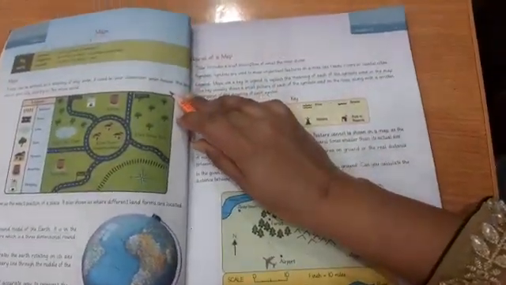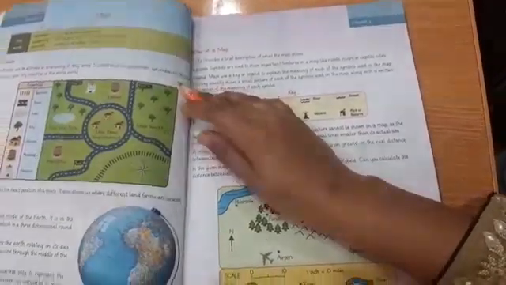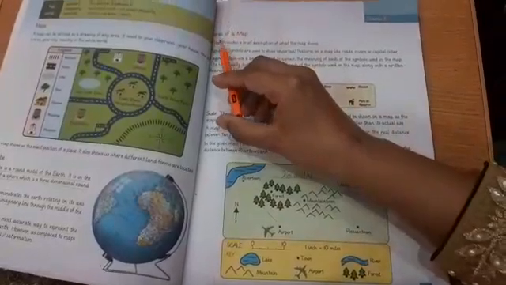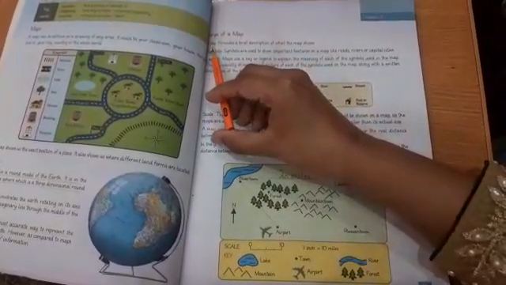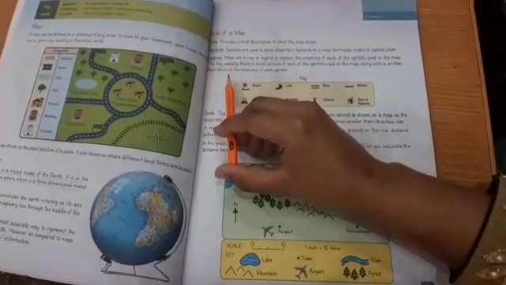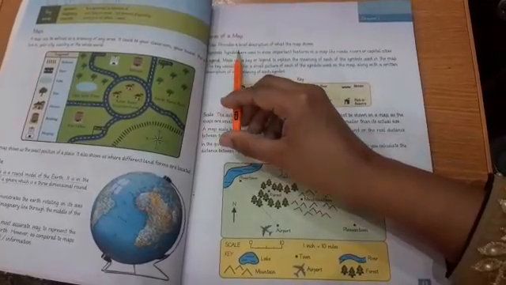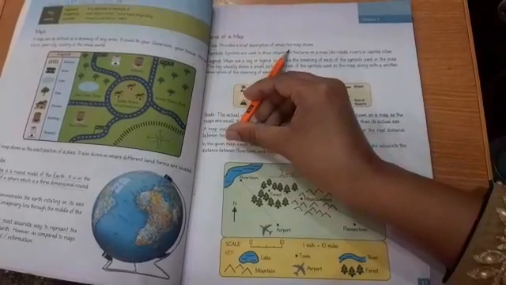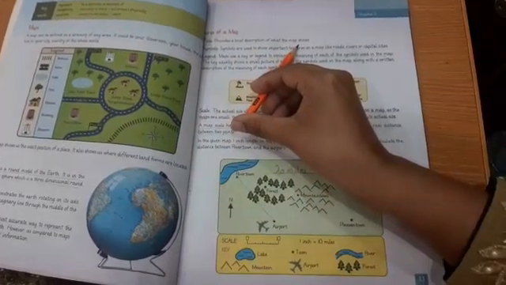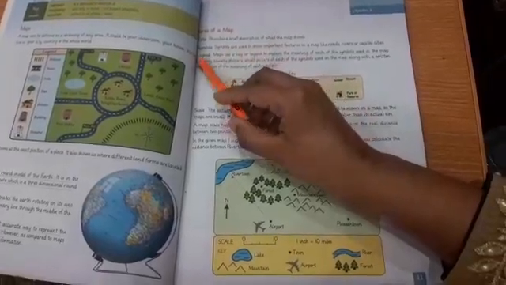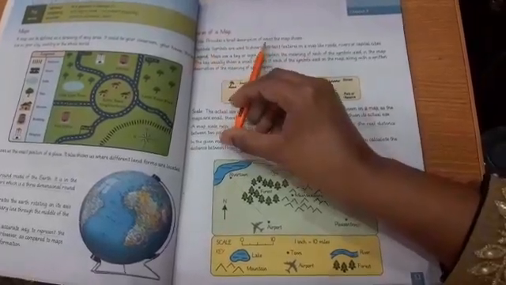Okay, come to the next page. Here the topic is the features of a map. Features of a map. Title. First of all, we give a title to the map, which tells which map we have drawn. It is a brief description of what the map shows and which kind of map is drawn. So you have to underline this line also.